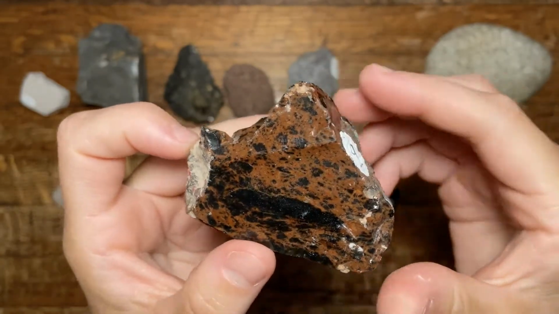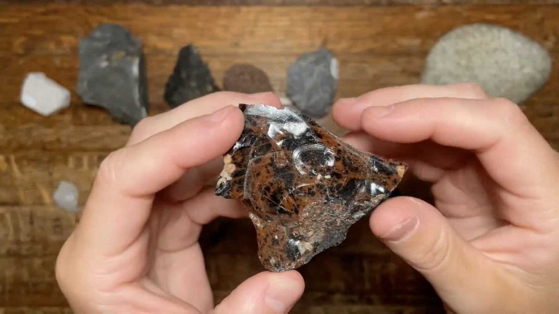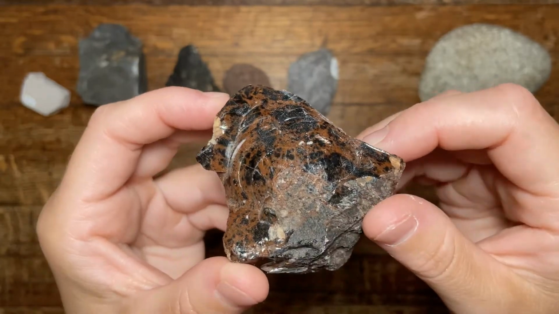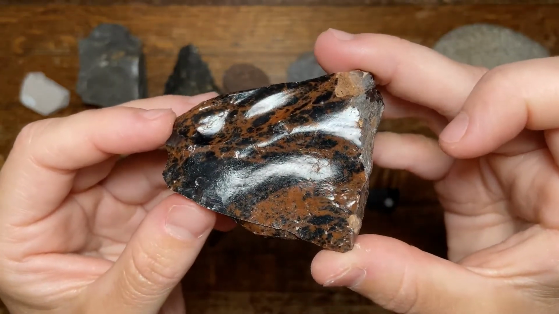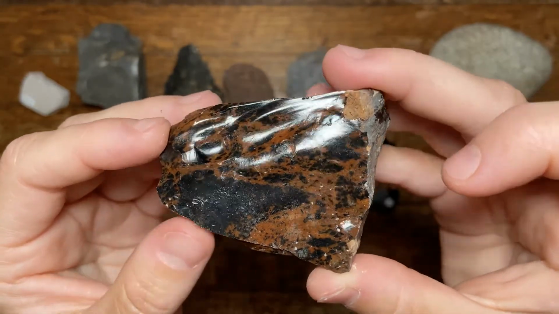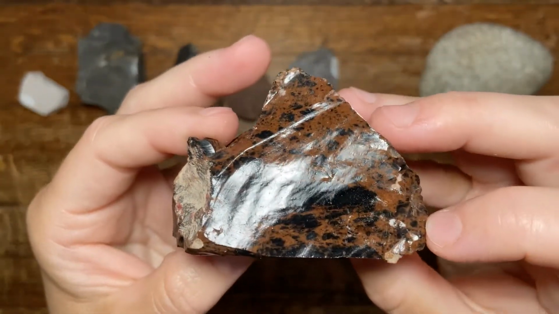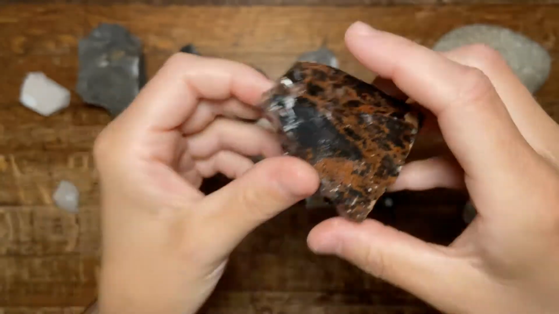And obsidian, you can look it up on the internet, just pictures of different types of obsidian. They can be just absolutely gorgeous, particularly the rainbow obsidian. So this is just a variety called mahogany obsidian.